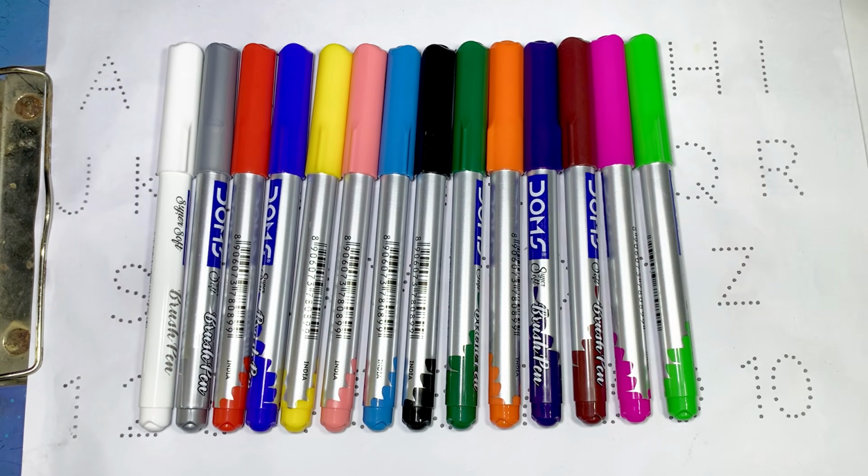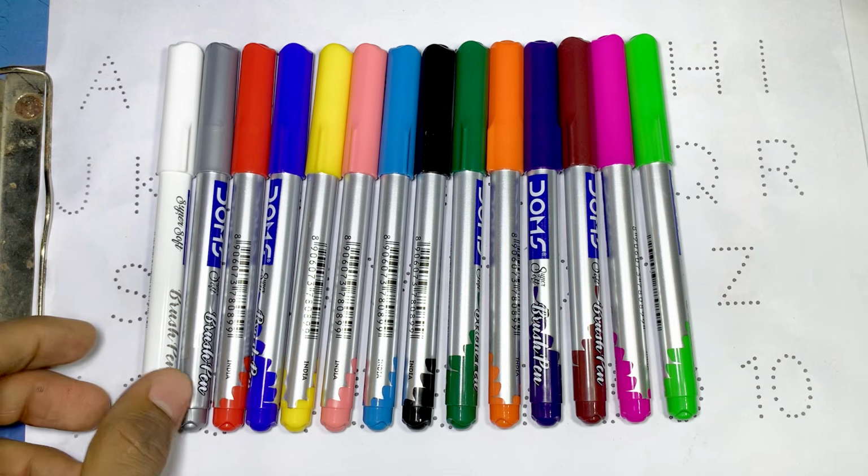Today learn and draw capital letters alphabets A to Z and numbers 1 to 10. So kids, let's learn the names of the color.